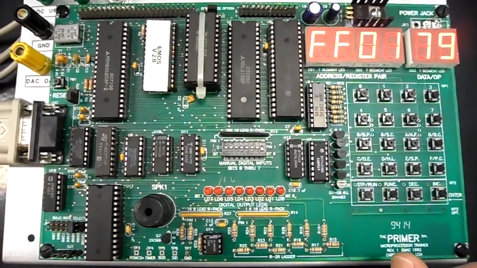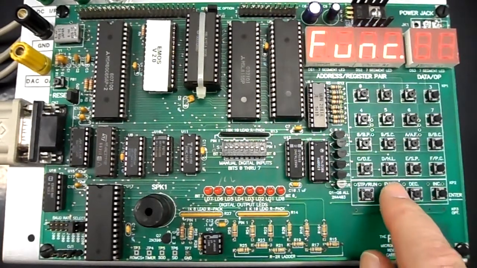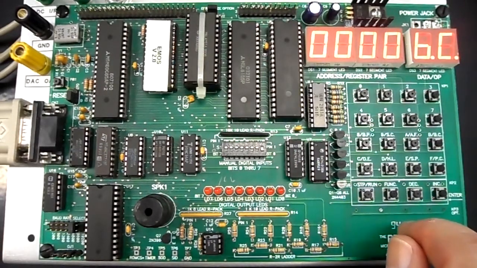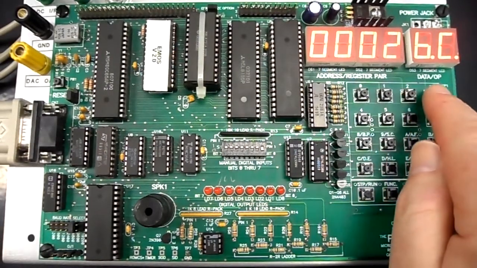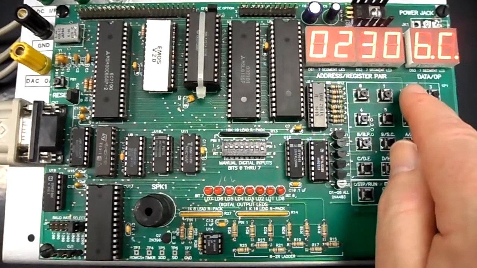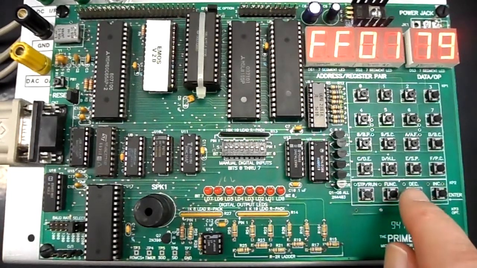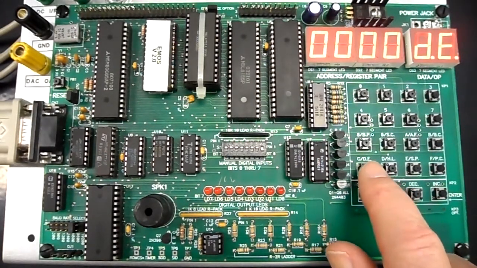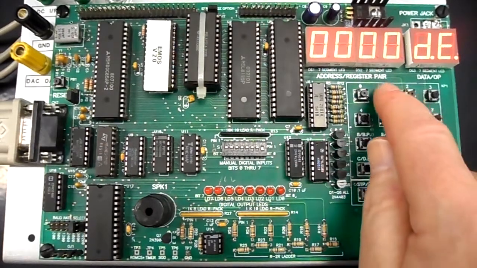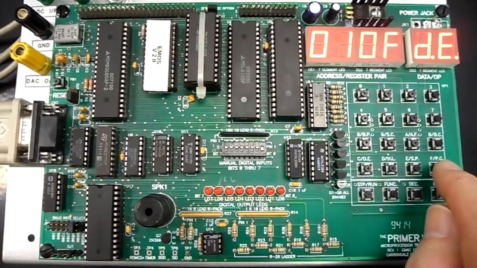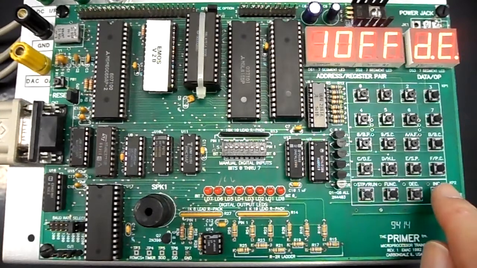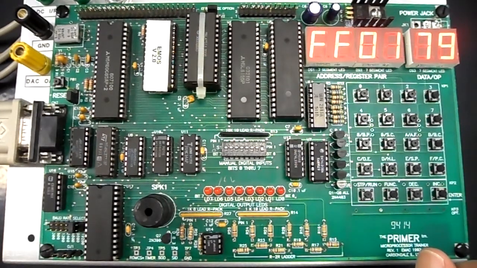Okay, at FF01 we're to load the BC register pair. So I'm going to press function BC and we're to enter in 2302 and then press enter. And then we have to load the DE register pair, so function DE, and we're going to load that with 10FF and press enter. So now we're going to run the program.